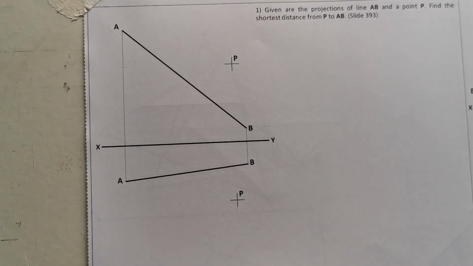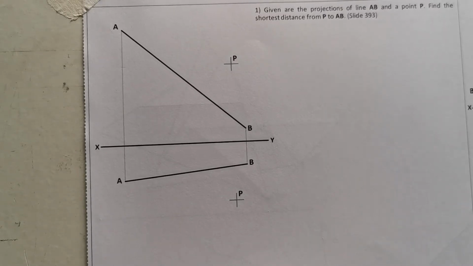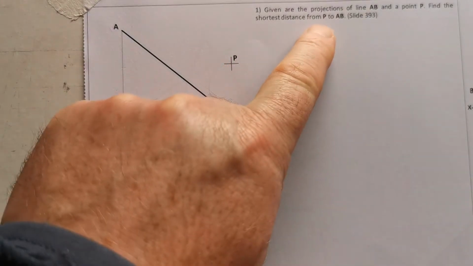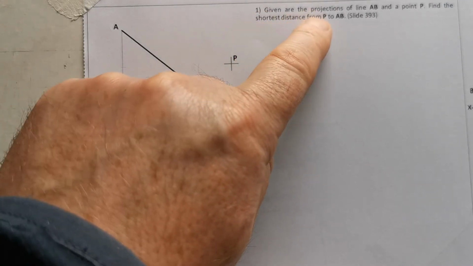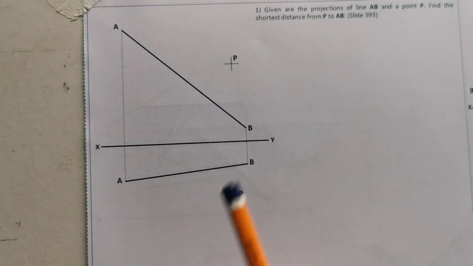Okay guys, page 133. Now this is a very good question. It's the kind of thing you could see coming up in the short questions, no bother, where you're given a line and a point and asked for the shortest distance from P to AB. The easy way, and the best way, to do these is make a triangle out of it.